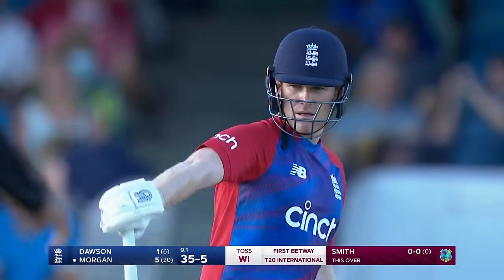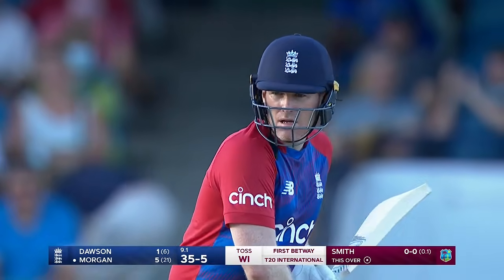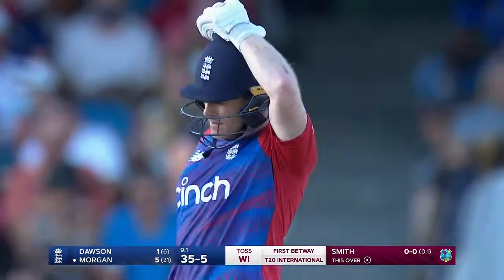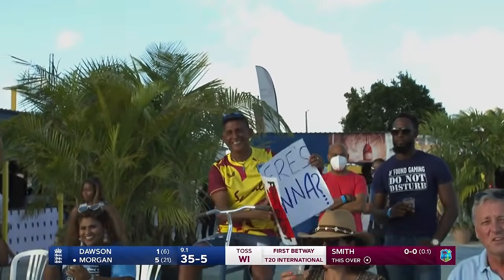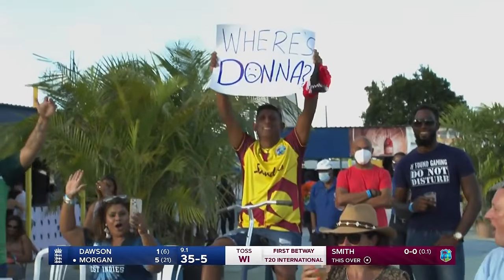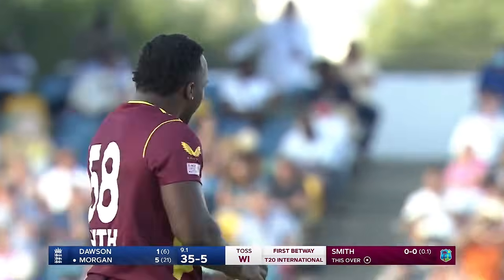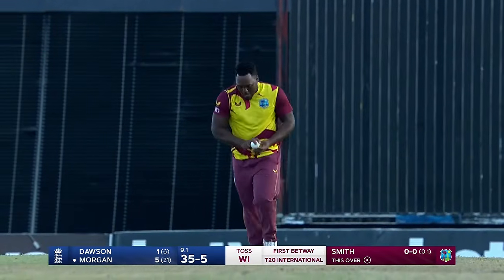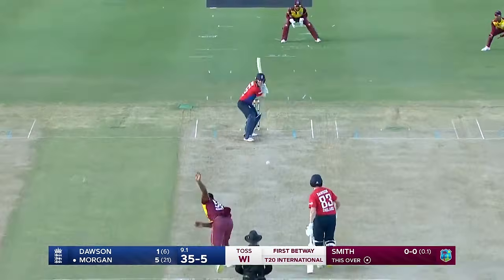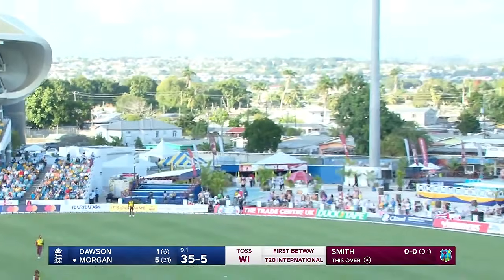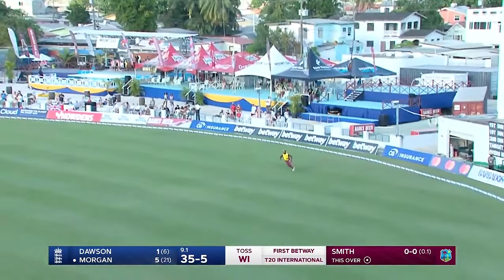Yeah, strong figure in Odean Smith. I remember playing a game against him a couple of years ago, and he bowls a very strong ball, very, very strong ball, and gives it a whack as well. So it's good to see him also in the T20 side going forward for the future. In the air, but a full short, the man on the cover boundary.